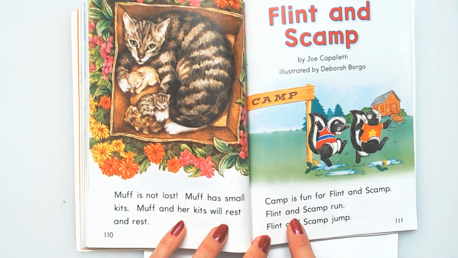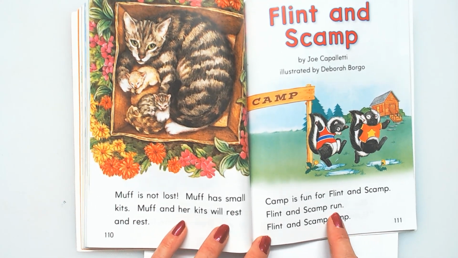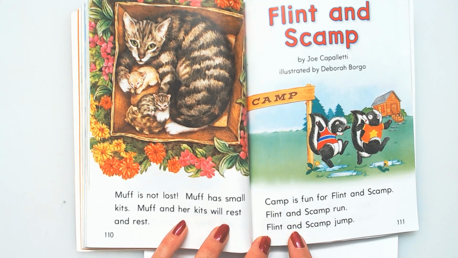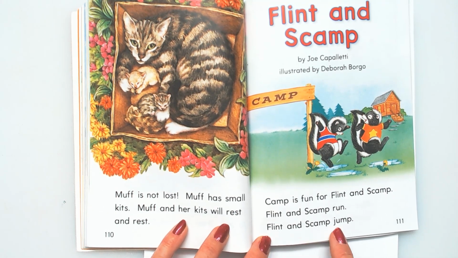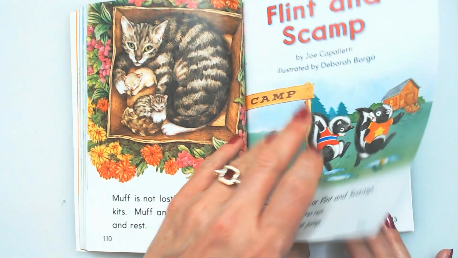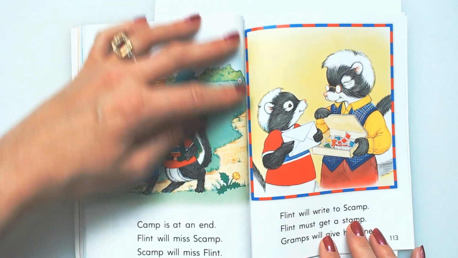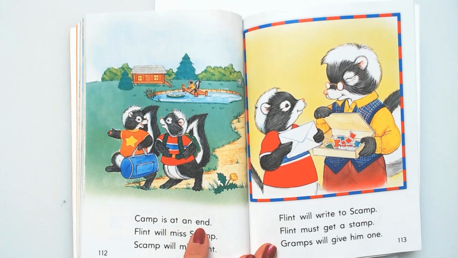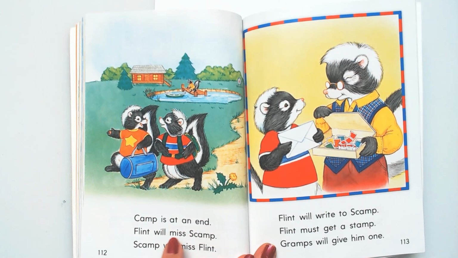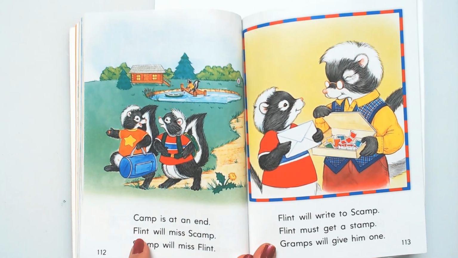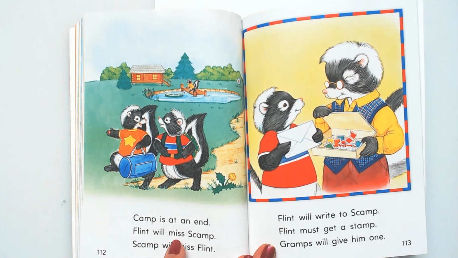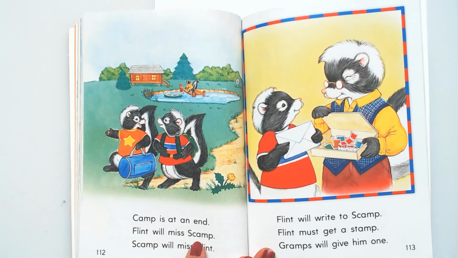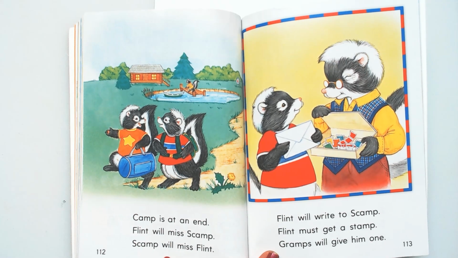Flint and Scamp run. Flint and Scamp jump. Camp is at an end. That means they're going to be leaving. Flint will miss Scamp. Scamp will miss Flint.